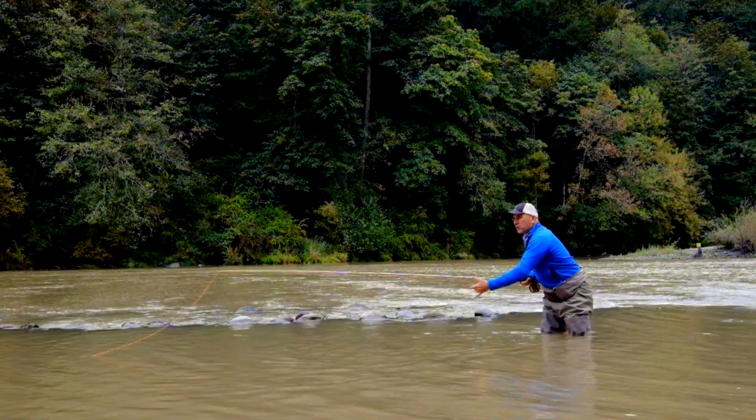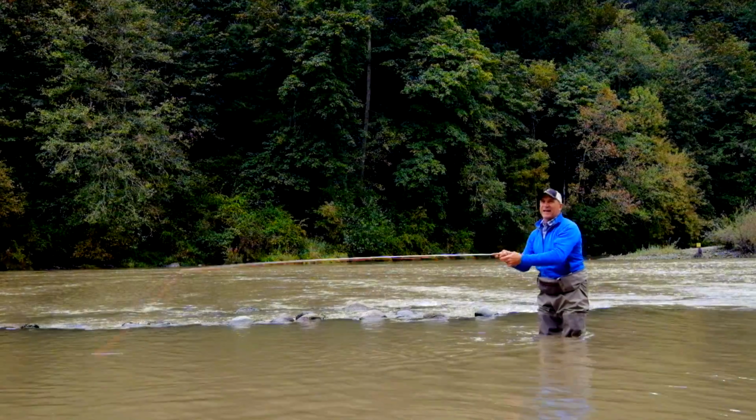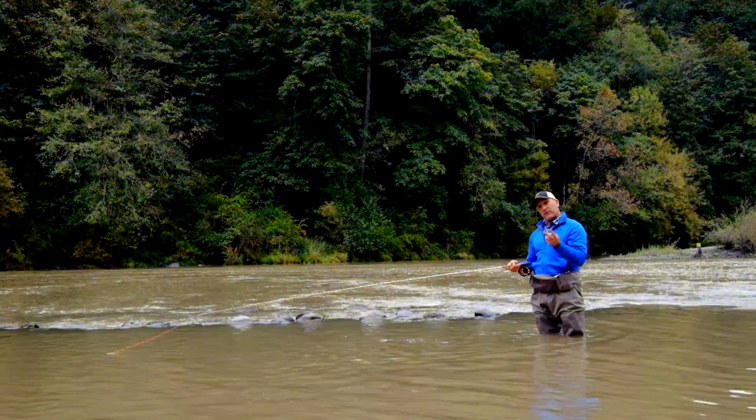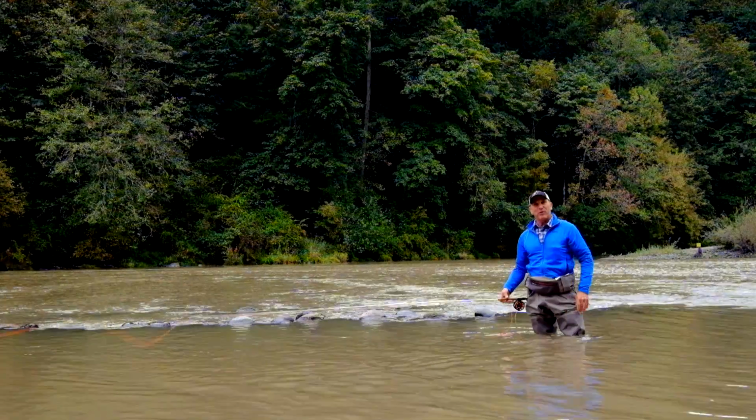But when I'm fishing more downstream and I want a soft presentation, I'll let that line just barely straighten out. The line might hit first, and that creates slack and allows me to have a good presentation and a natural drift. So before you hit the river, try both of those casts so that it'll expand your time on the river and maybe put more fish in the boat.